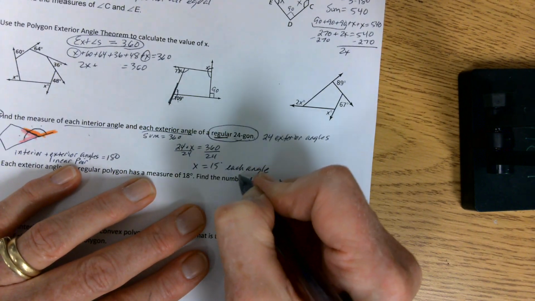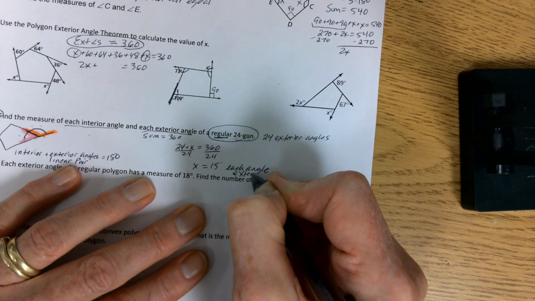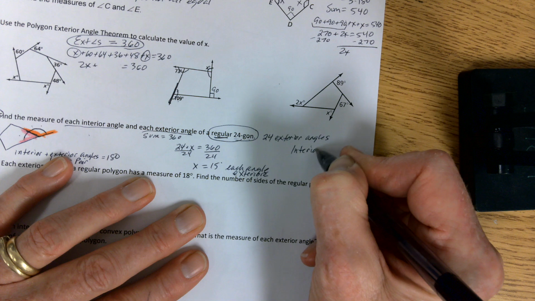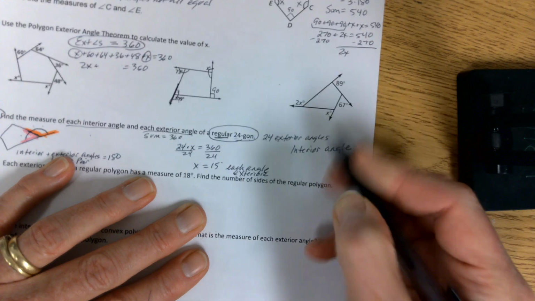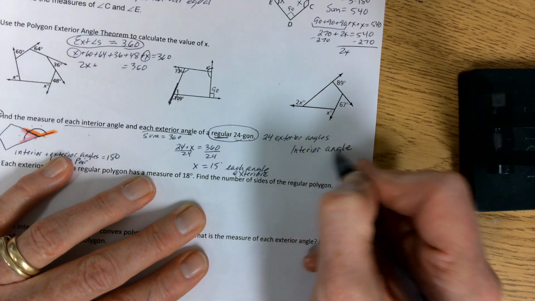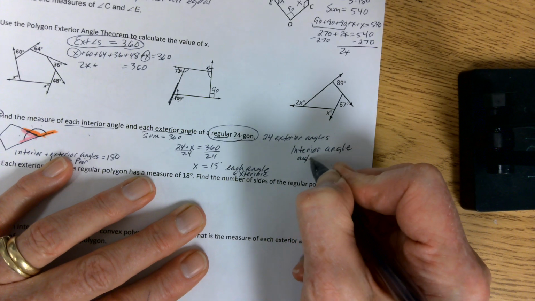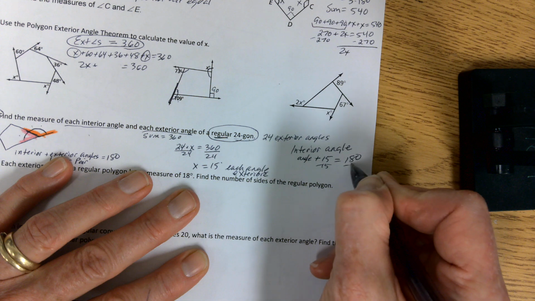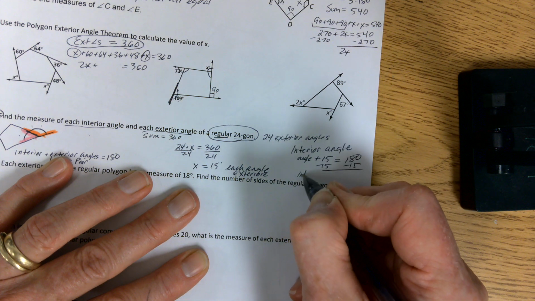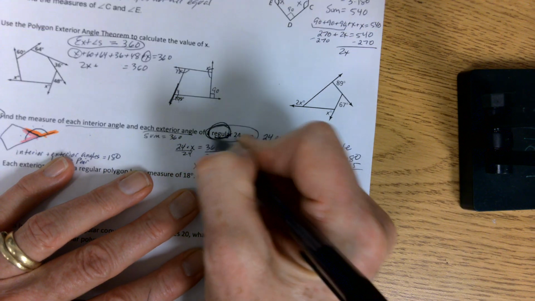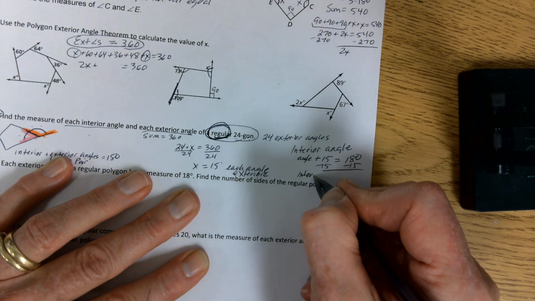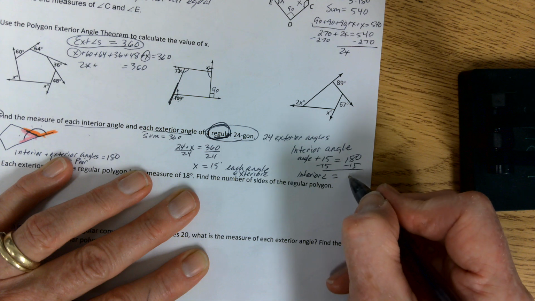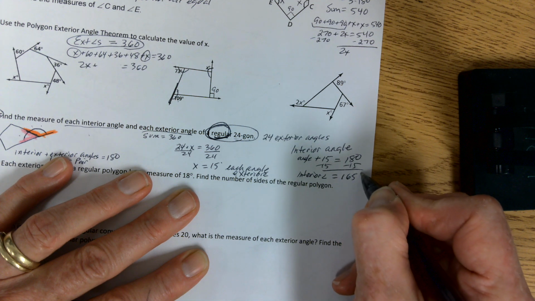So this is each exterior angle. So my interior angle, if it's a linear pair, you're going to go whatever, we'll call it angle, right, plus 15 is going to be 180. So if I subtract 15, because it is regular and they're all the same, the measure of the interior angle is going to equal 180 minus 15, which is 165 degrees.